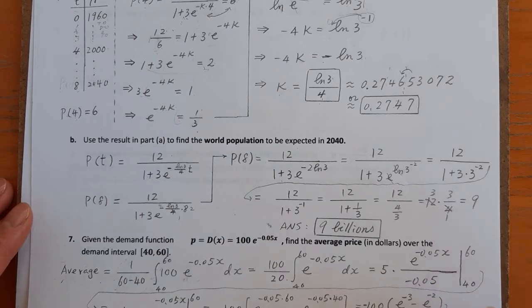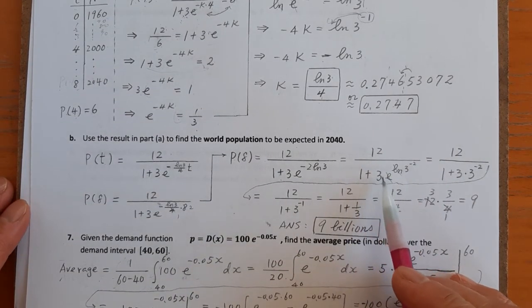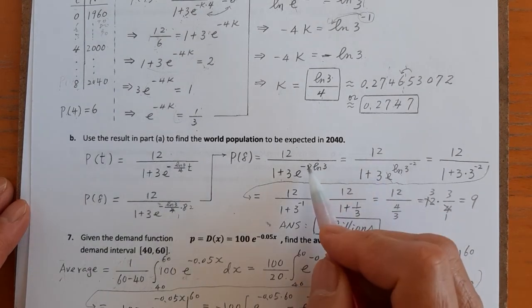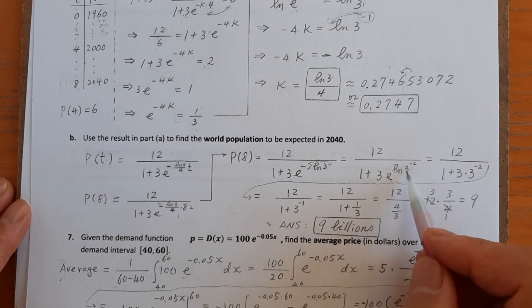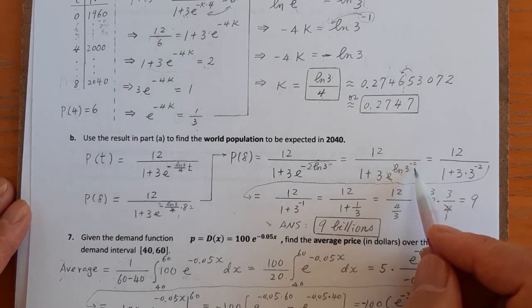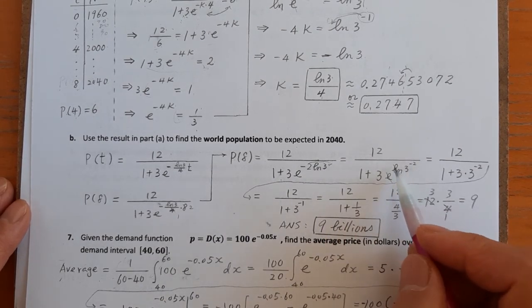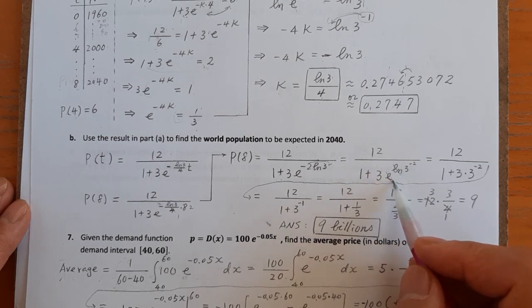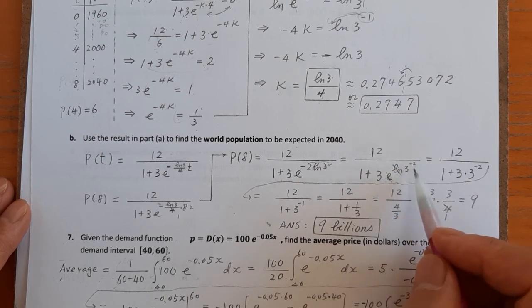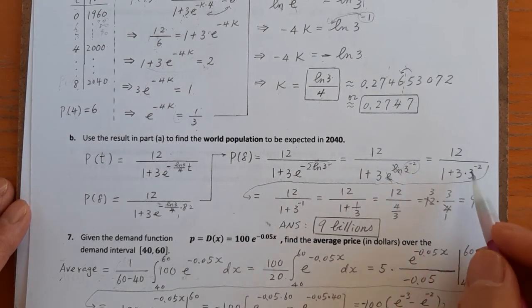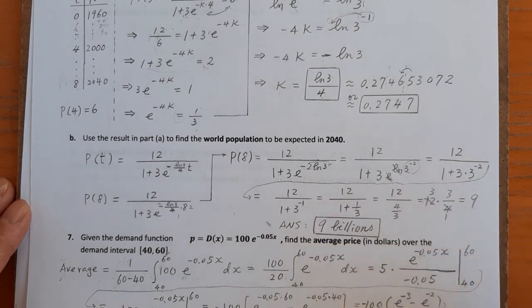So this is 12 over 1 plus 3 times e to the power, with the negative moved back, ln 3 to the power negative 2. A number that you take the logarithm of, then take the exponential function of, they are inverse to each other, so it's still the number. So it equals 3 to the power negative 2.